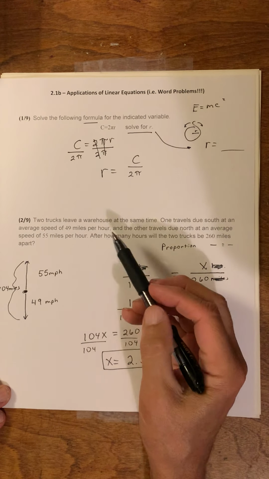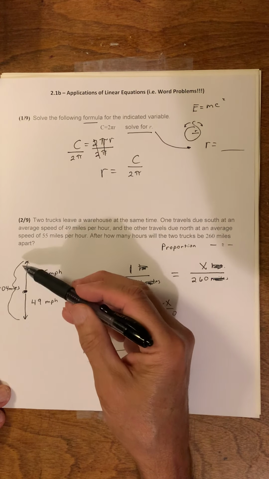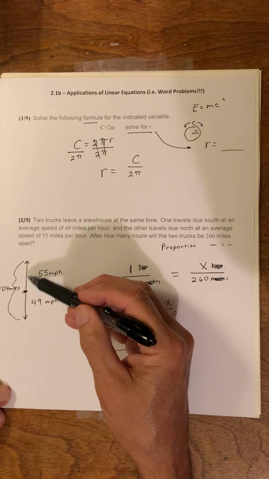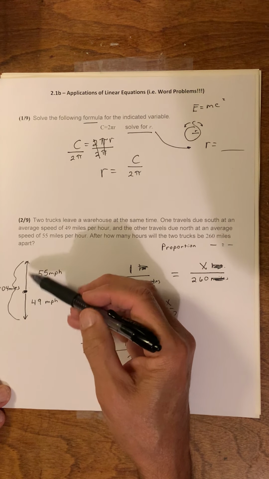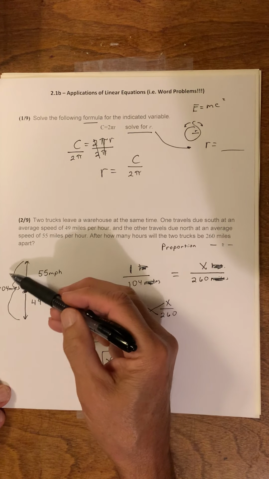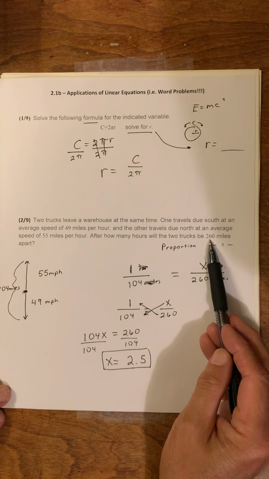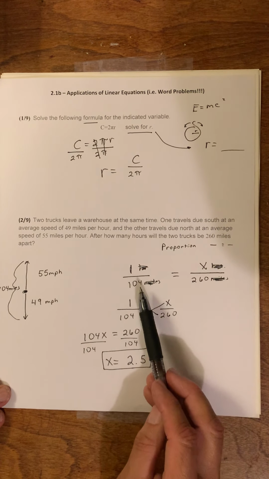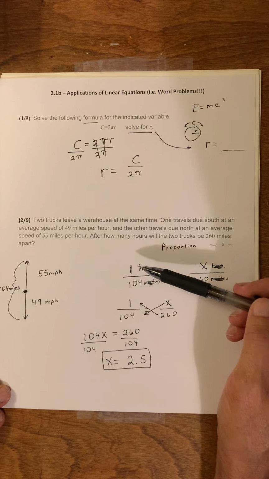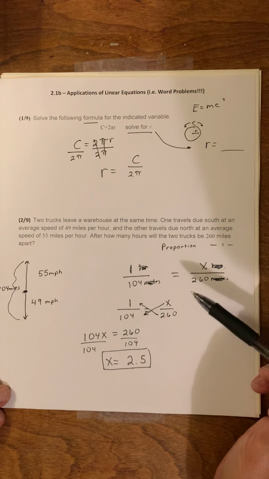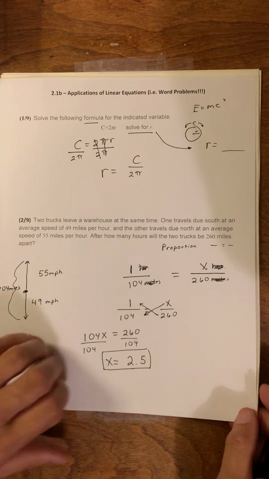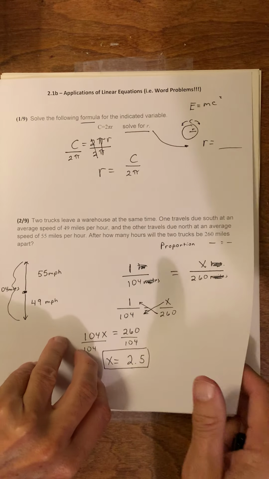All right, so again, your problem is going to be similar. Your speeds are going to be different for your two trucks. That means your total is going to be different. Maybe your total number of miles apart after so many hours is going to be different, but it's going to work exactly the same way. Hours to miles equal hours to miles. Set up that proportion, cross multiply, and away you go.